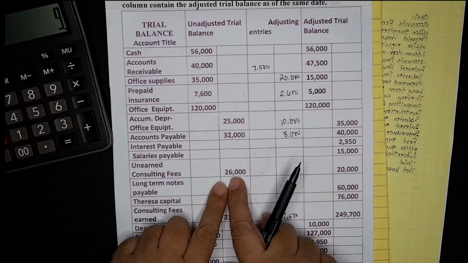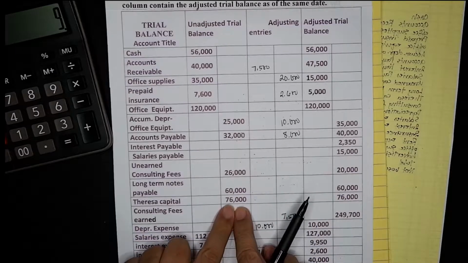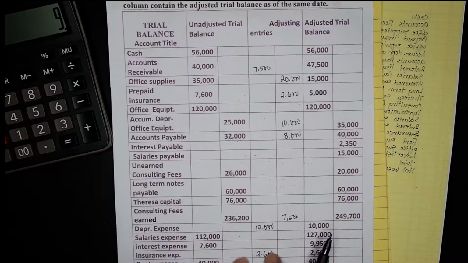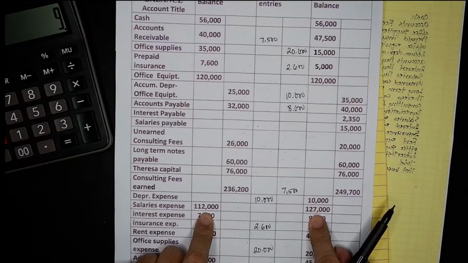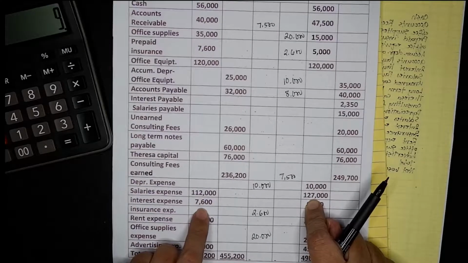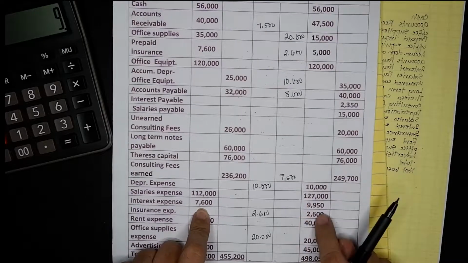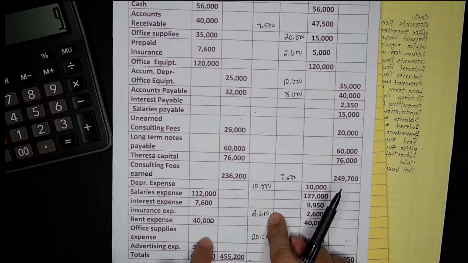We have unearned, which is not an expense. Teresa, consulting fees. We have depreciation expense already filled up. Salaries expense, 112 and 127, is more than 8,000. Interest expense, 7,006 and 9,009, is less than 8,000. This is already filled up.